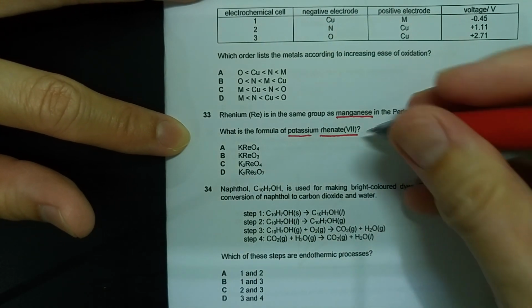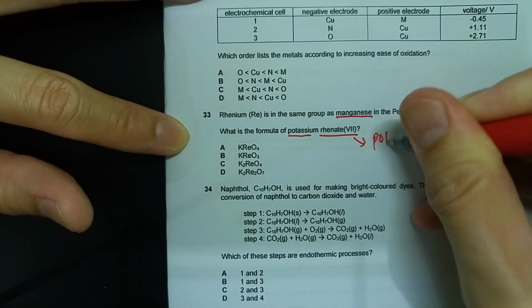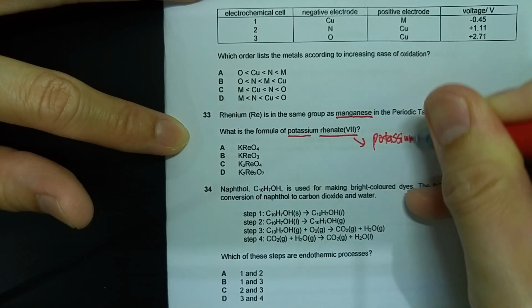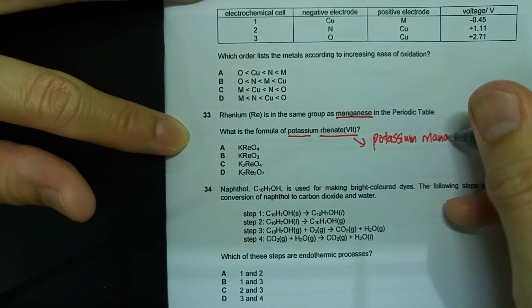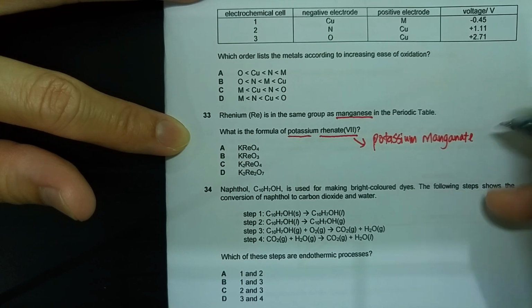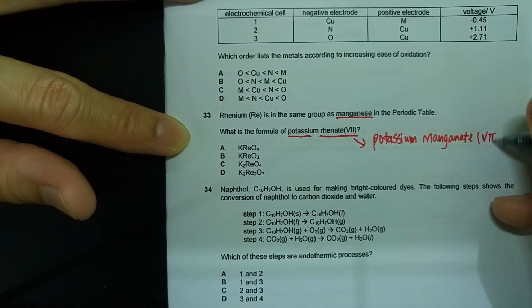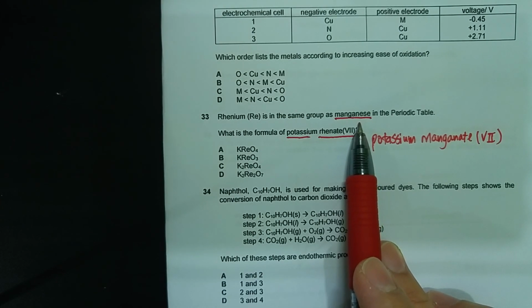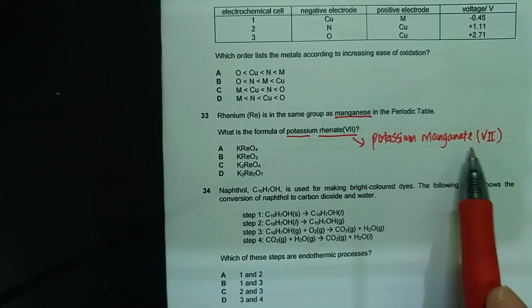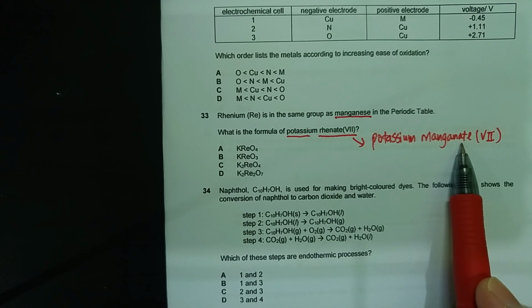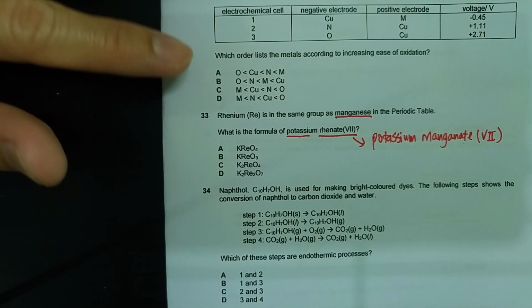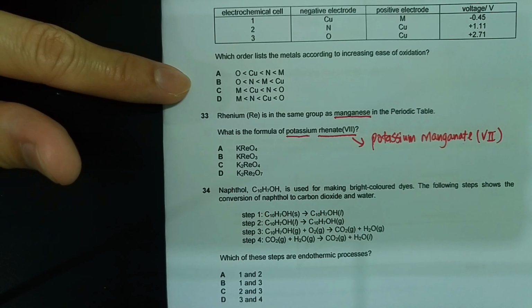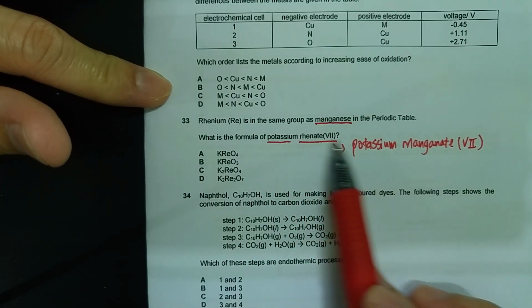Isn't it very similar to potassium manganate(VII)? Now the metal is manganese. When it becomes a negative ion, the name will change. Just like sulfur becomes sulfide, oxygen becomes oxide. So it is very similar.